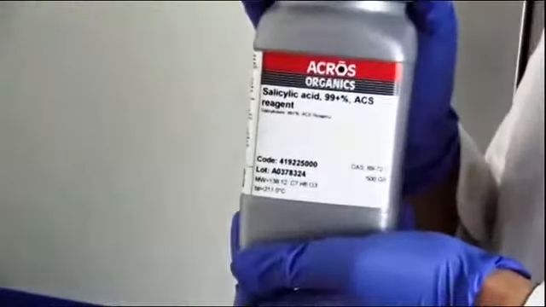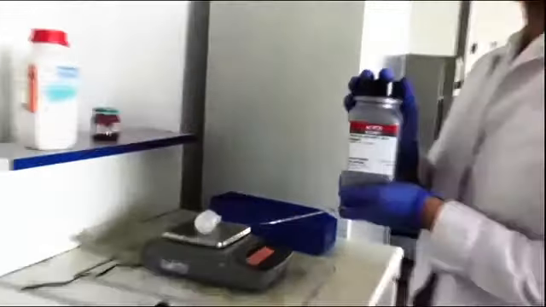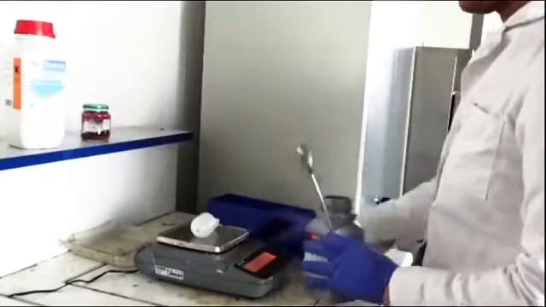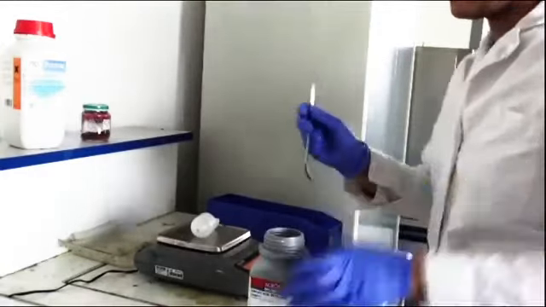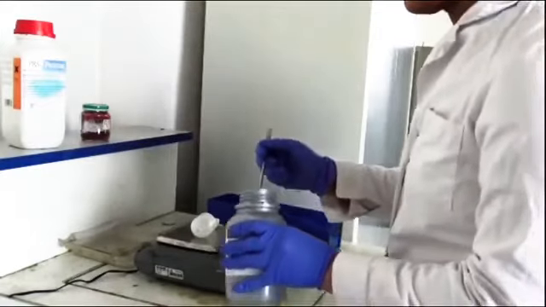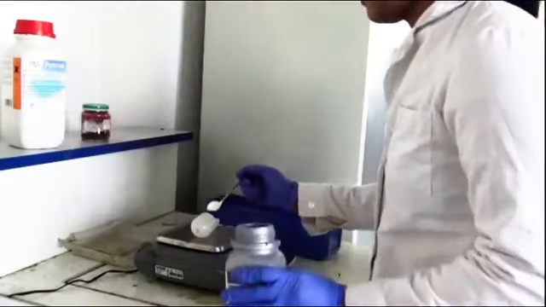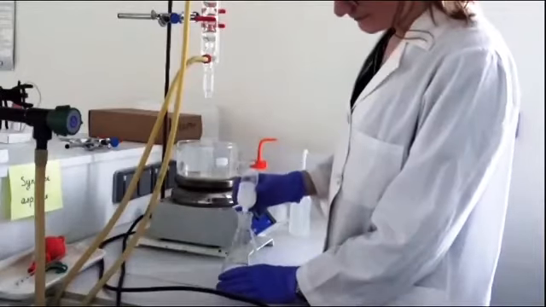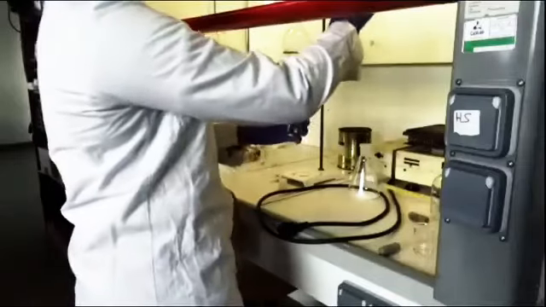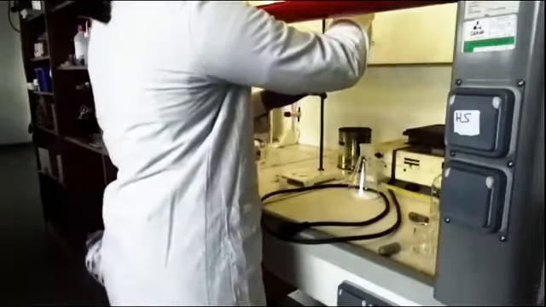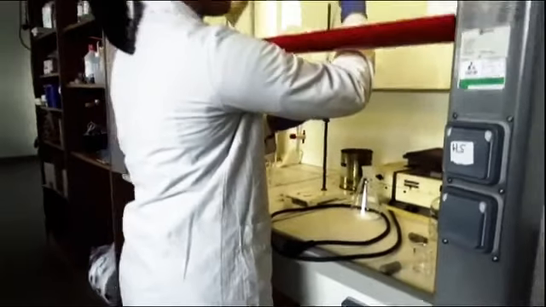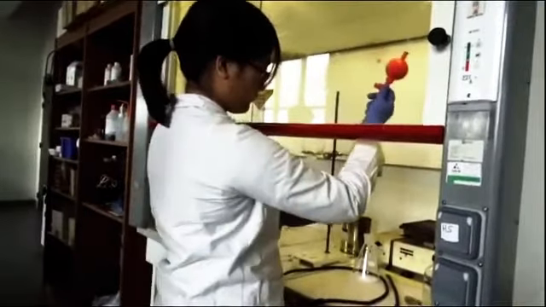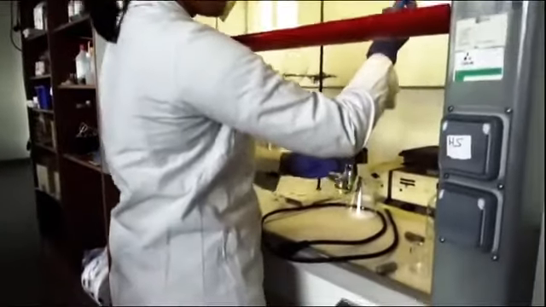To synthesize aspirin, we use salicylic acid, acetic anhydride, concentrated sulfuric acid, distilled water, and 95% ethanol. First, we weighed 7 grams of salicylic acid in a small container. Then we introduced the salicylic acid into a 250 milliliter ground neck Erlenmeyer flask. We added in the same flask 6 milliliters of acetic anhydride under the hood.